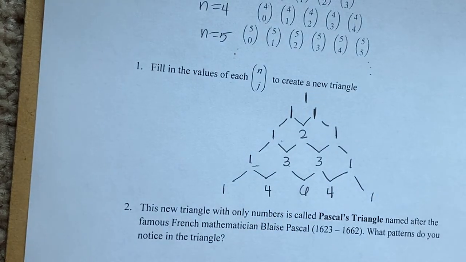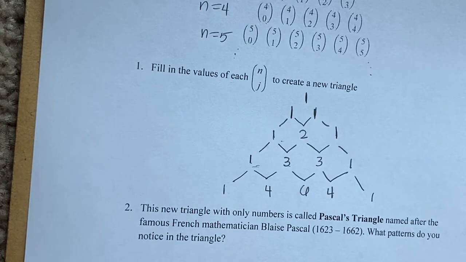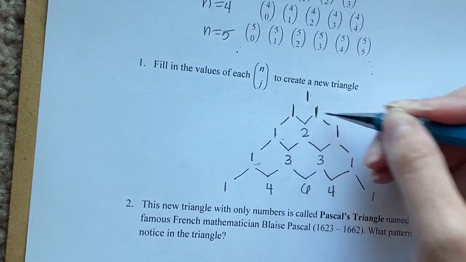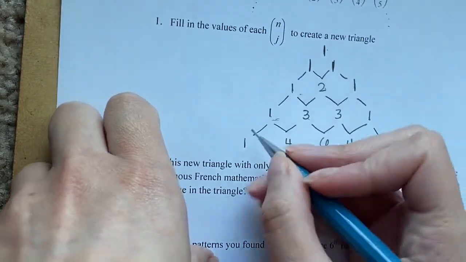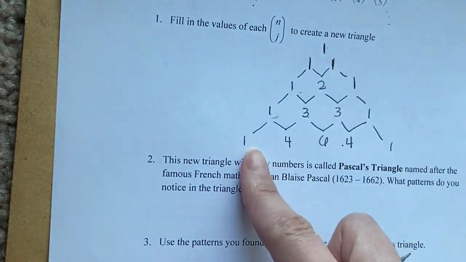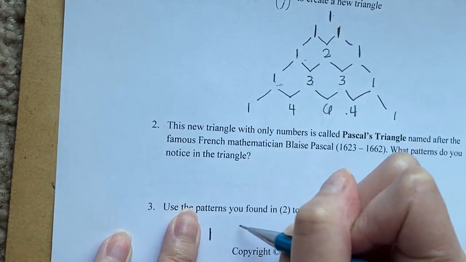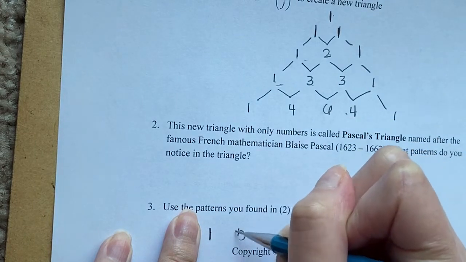Okay, so we need to use the patterns you found to find the 6th row of the Pascal triangle. So how many rows do we have so far? 1, 2, 3, 4, 5. Okay, so for the 6th row, what do you have? I'm going to think that I'm here. For the 6th row, the first one is going to be 1. The second one is going to be 5.